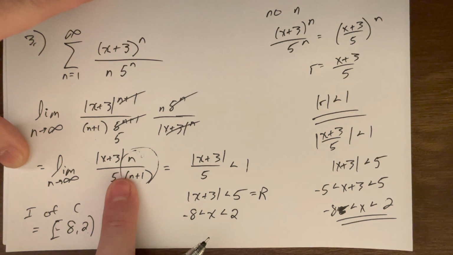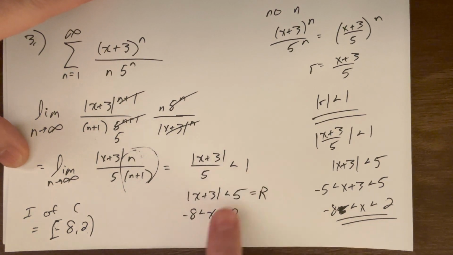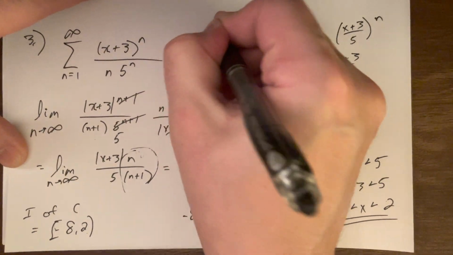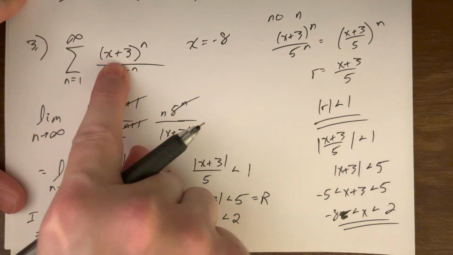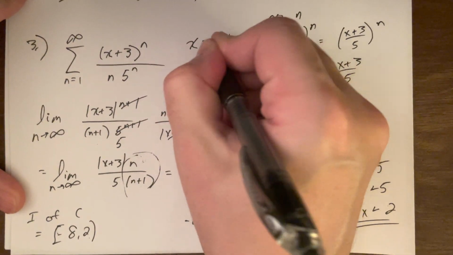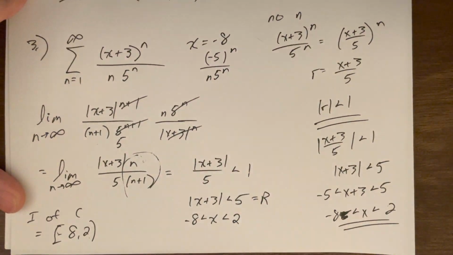But in a ratio or root test, if L equals 1, it's completely inconclusive. So what happens when x equals -8? I'd plug this in here. I would get -5 to the n over n 5 to the n.